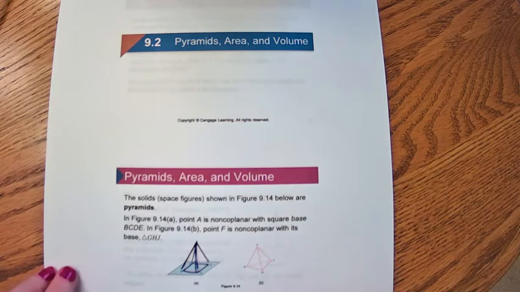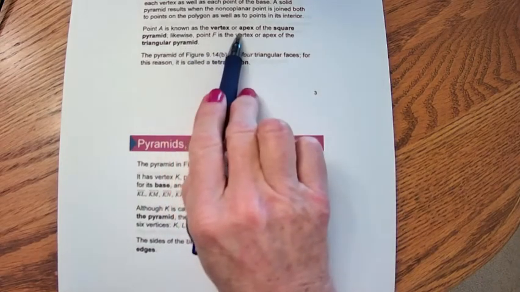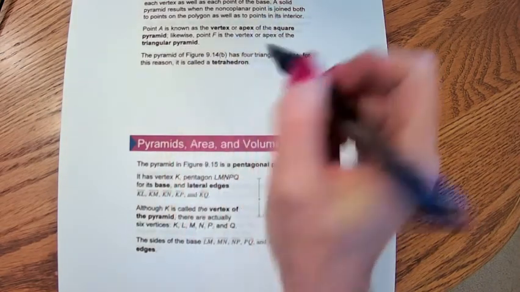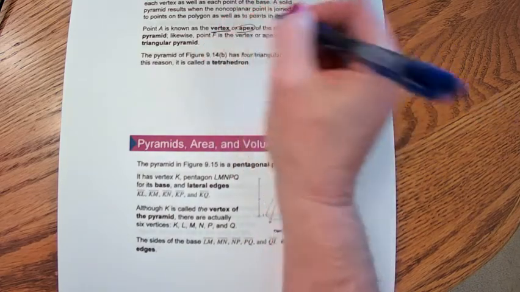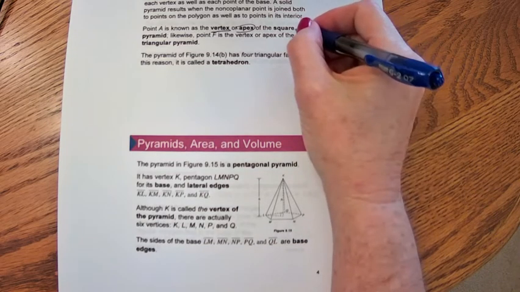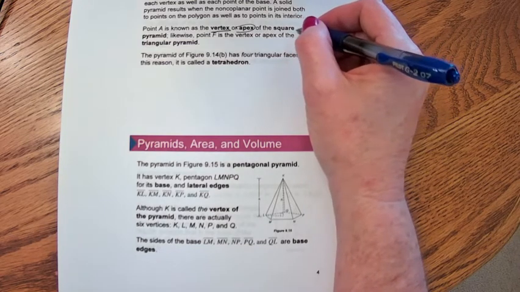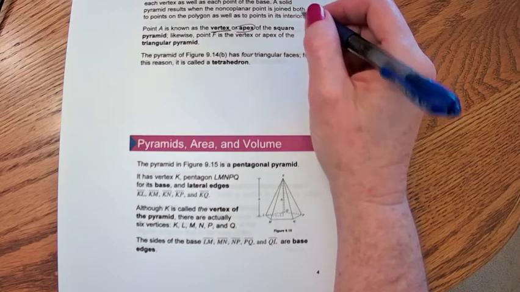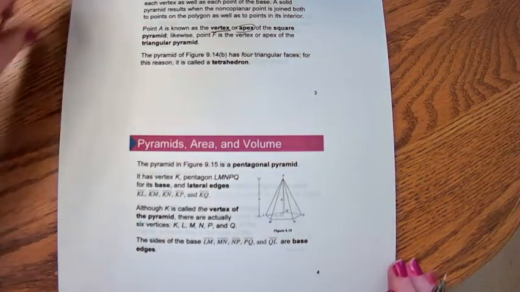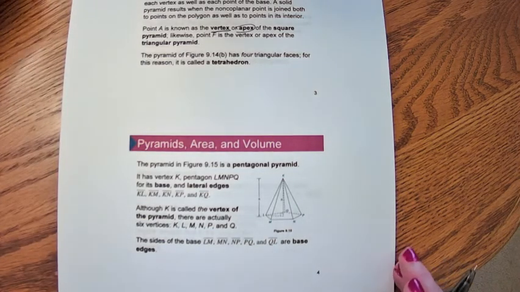So there's only one polygon that goes up to a single point, but the name will still be based on the type of shape of the base. The point that all of the lateral edges go up to is called the vertex or the apex. And of course, you're going to get the name based on the shape of the polygon in the base. So you might have a triangular pyramid, or you might have an octagonal pyramid. That would mean that there's only one polygon and it's in the base and it's going up to a single point.